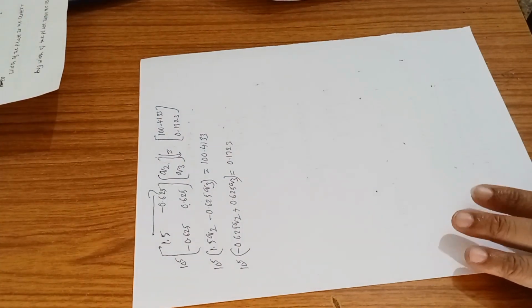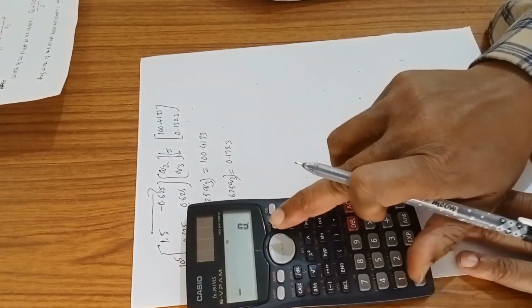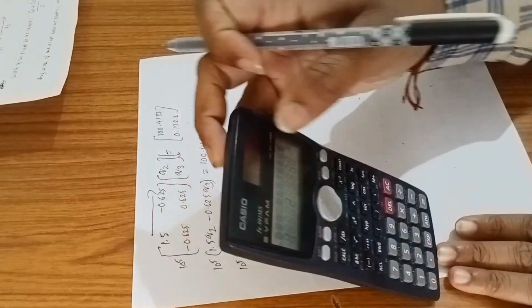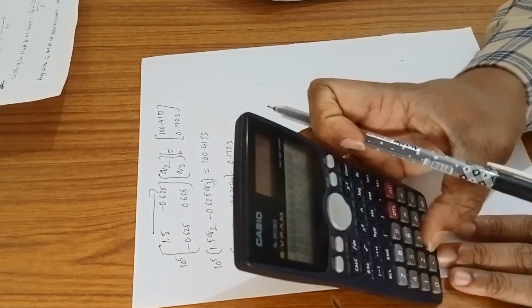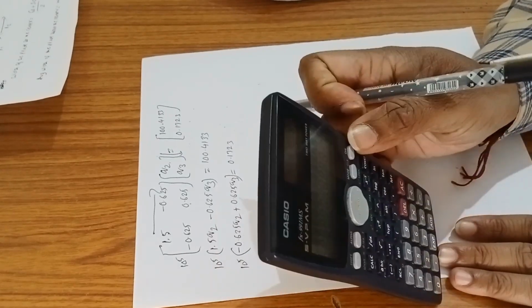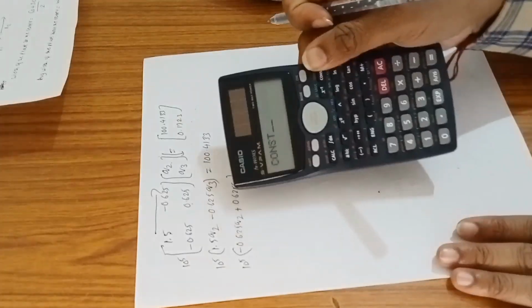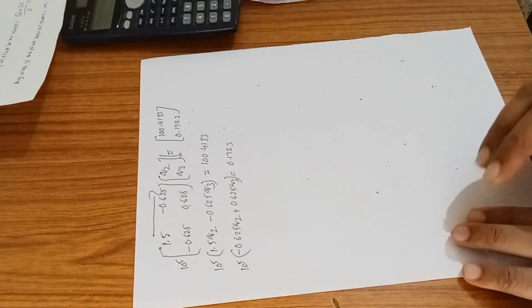For this you have to use the calci mode, where in calci mode you are going to take equation mode. So here in equation mode, let's give equation mode 1, and the number of unknowns are 2 here. So similarly you're just going to consider this as a1, b1, c1, a2, b2 and c2. So upon doing that, the answer whatever we are obtaining, that's what you have to consider.